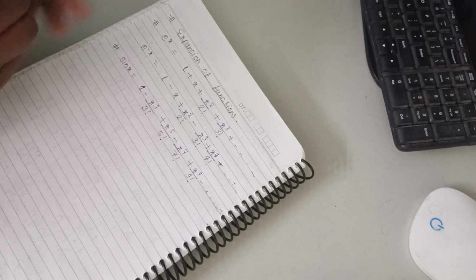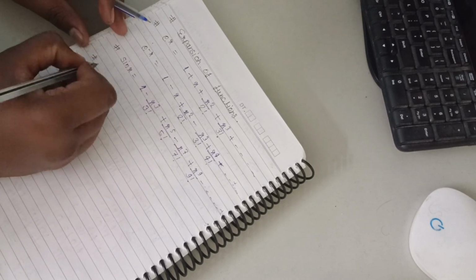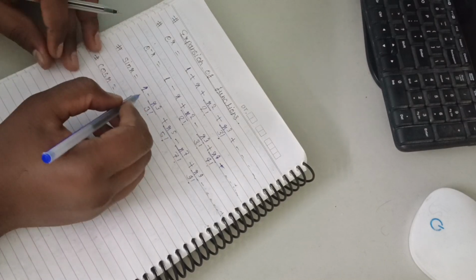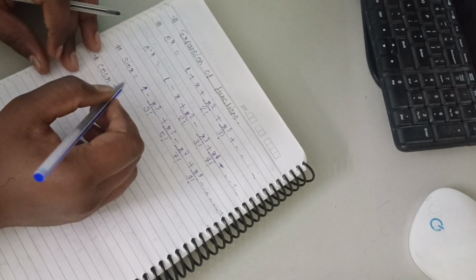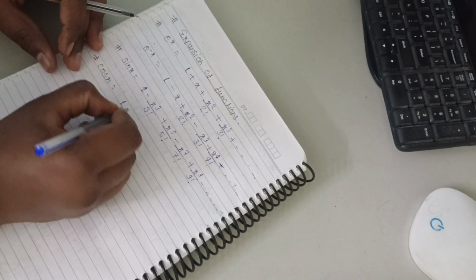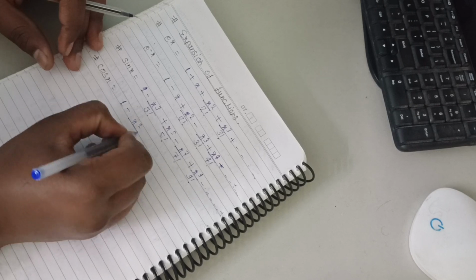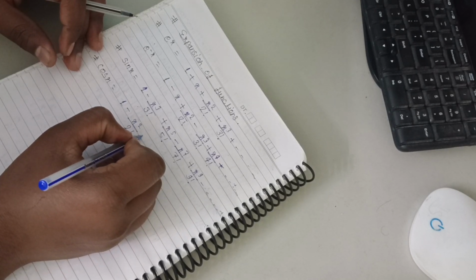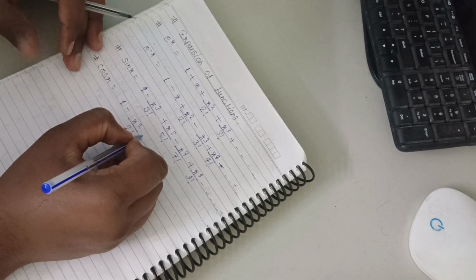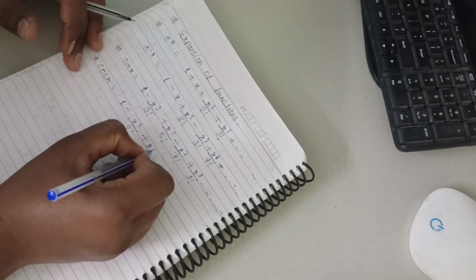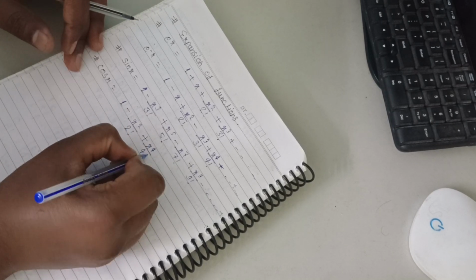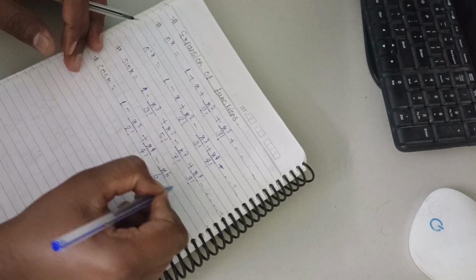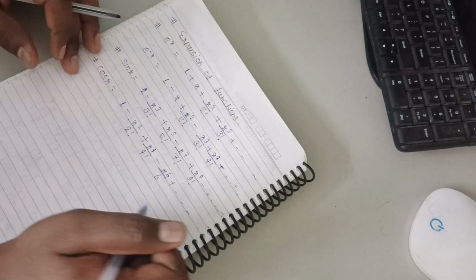And now the cos x expansion is simply the opposite of it, I think: 1 minus x square upon 2 factorial plus x4 upon 4 factorial minus x6 upon 6 factorial plus, and so on.